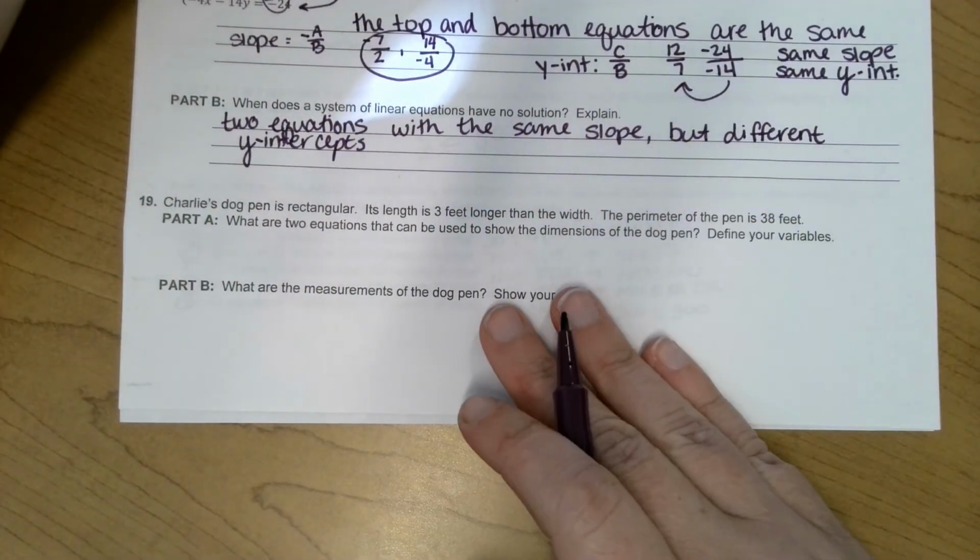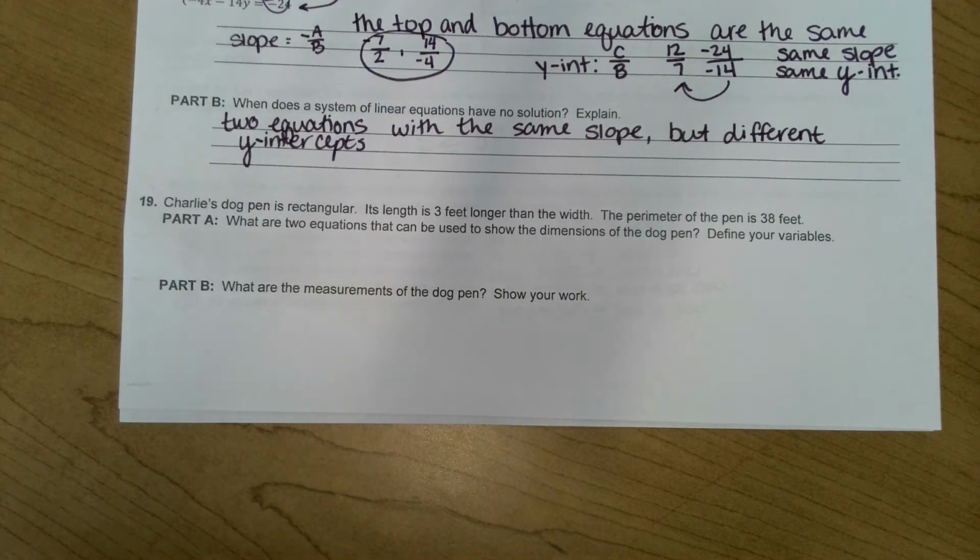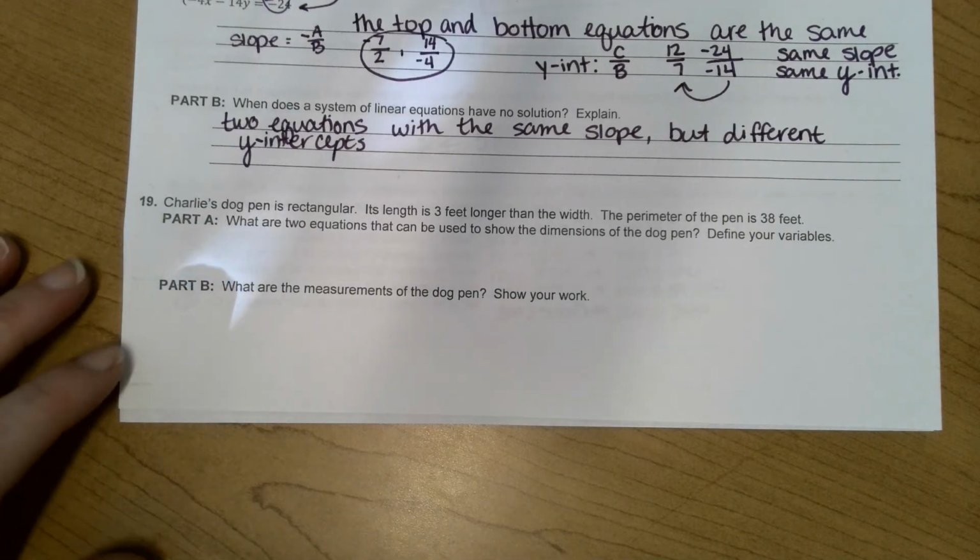Okay. So 19, Charlie's dog pen is rectangular. Its length is 3 feet longer than its width. The perimeter of the pen is 38 feet. So part A, what are two equations that can be used to show the dimensions of the dog pen? Define your variables. And then what are the measurements of the dog pen? So we have to write the equations and then we have to solve.